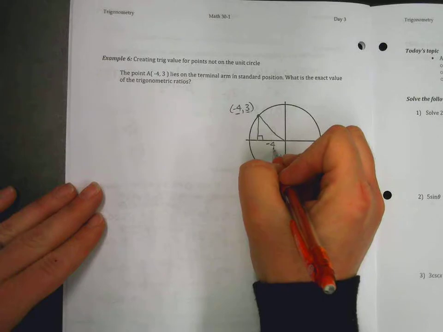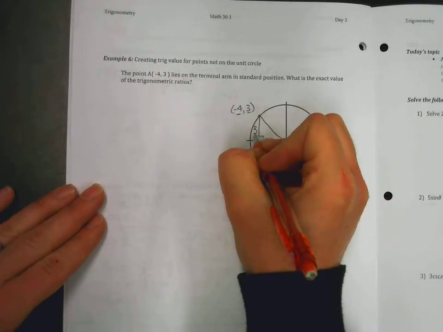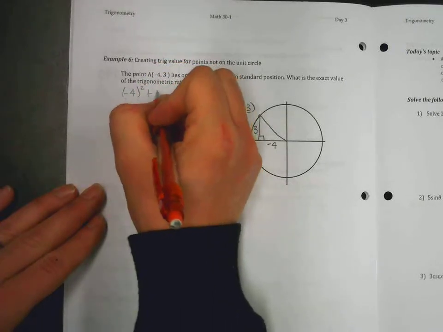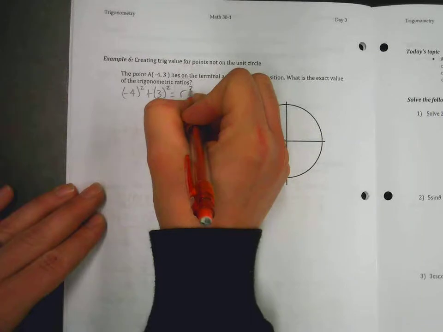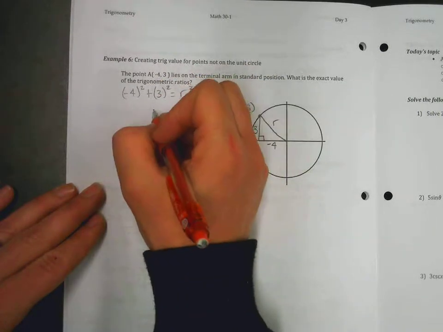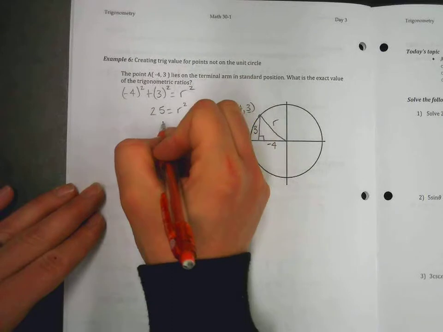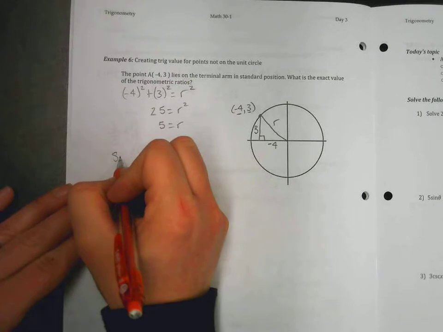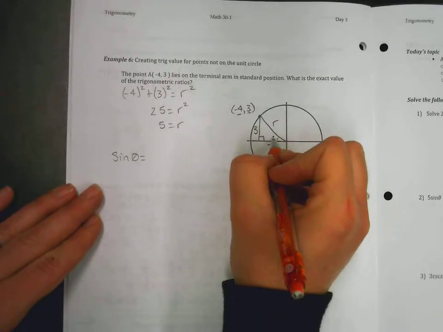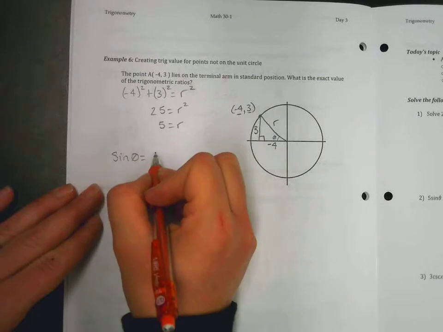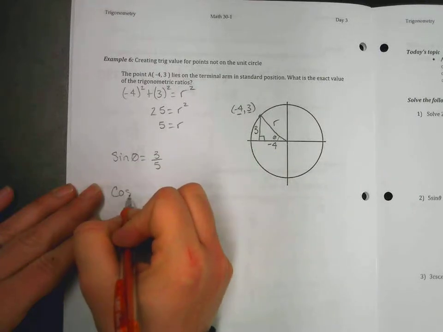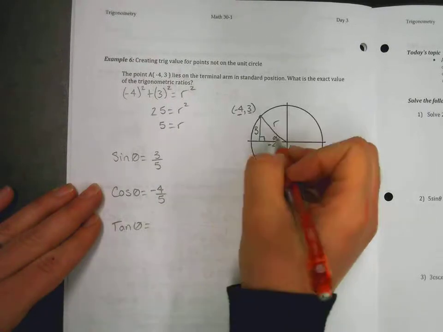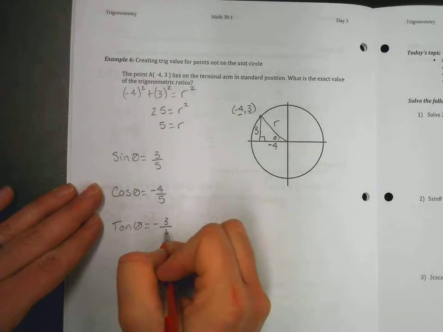So this x value would be negative 4. The y value would be 3. I'm going to use Pythagoras to find my radius of the circle. So my radius ends up to be 5. So now we can write all of our ratios. So sine of theta should be opposite over hypotenuse, 3/5. Cos of theta should be negative. Tangent of theta should be opposite over adjacent, so negative 3/4.